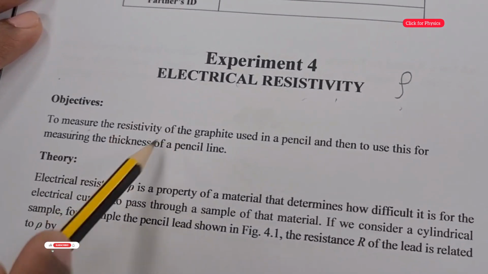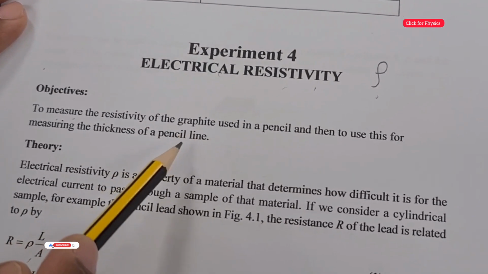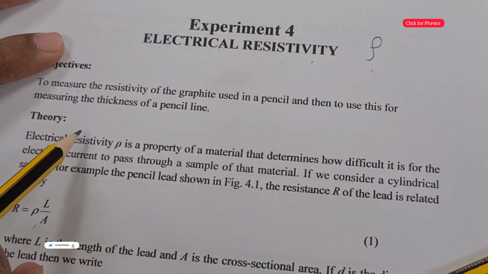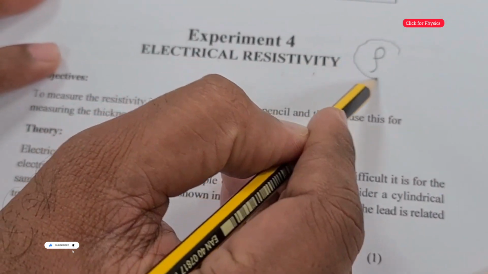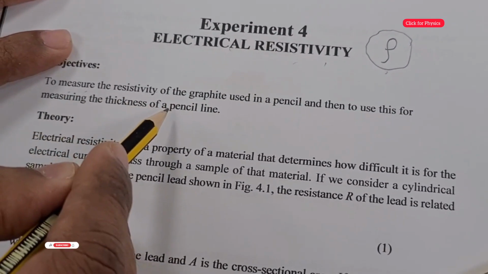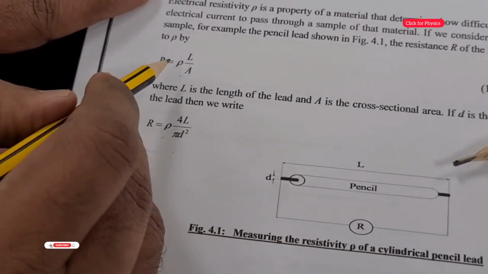And then we are going to find the thickness of the pencil line. I will explain these things later, because in this experiment you are going to fill two tables. In the first table we are going to find the electrical resistivity. In the second table I will explain how to find the thickness of the pencil line. For this we are going to use an equation.